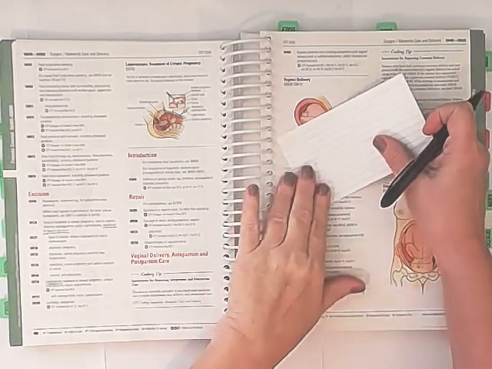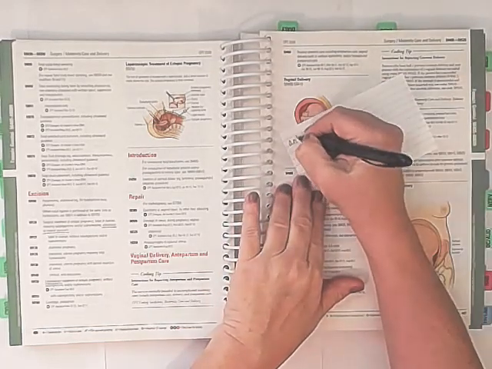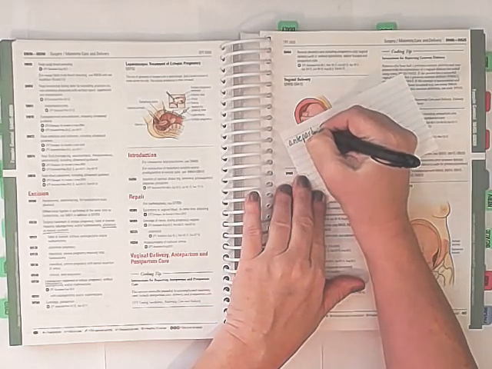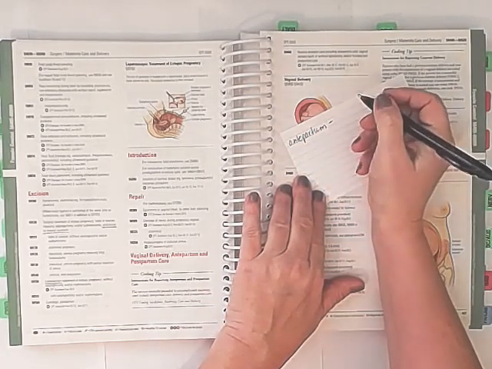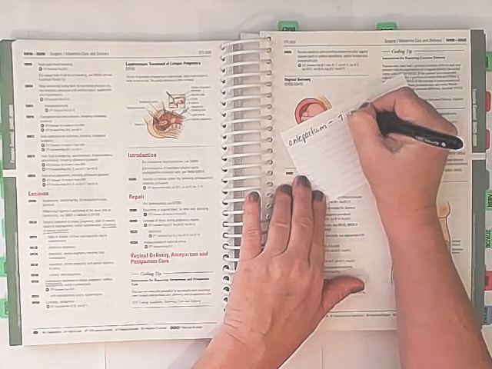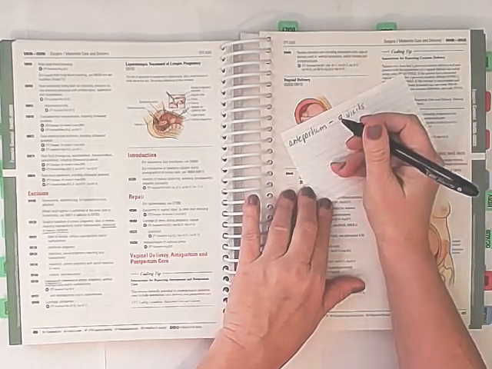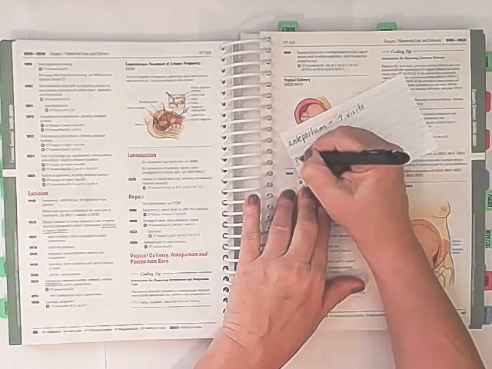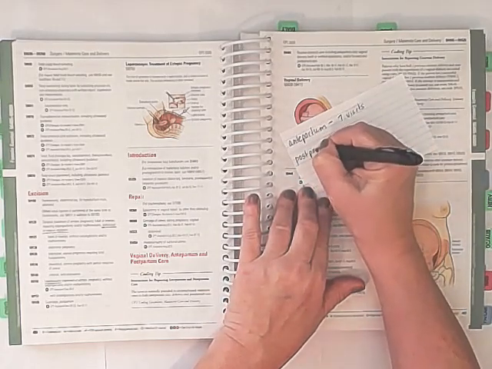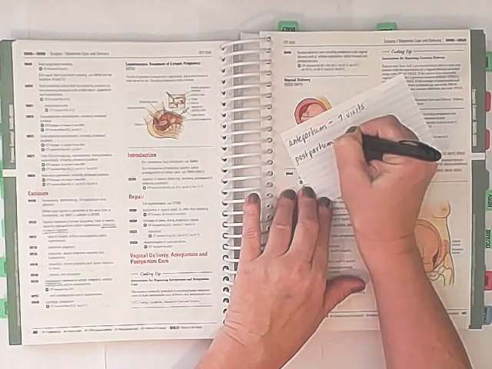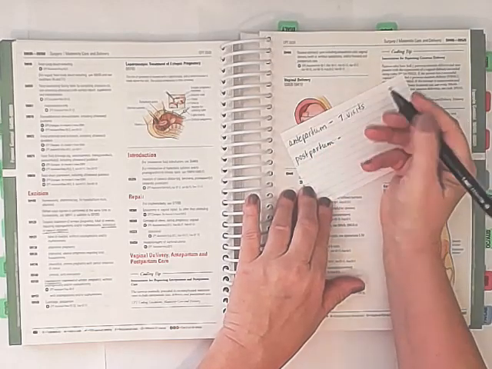Okay, physician provided antepartum, 7 visits, and postpartum, but did not perform the delivery.